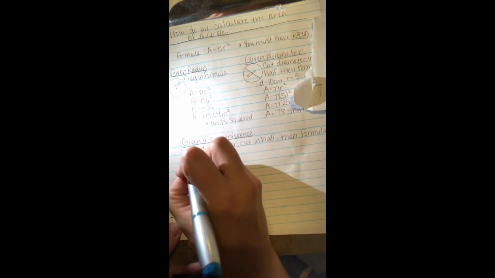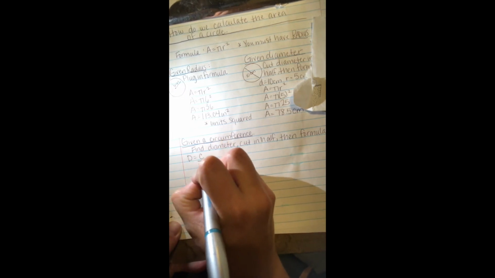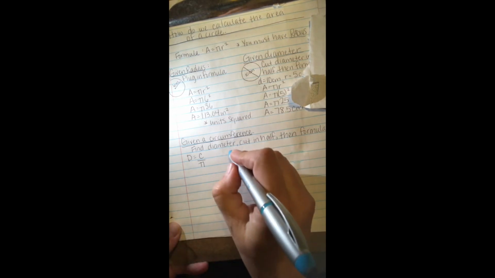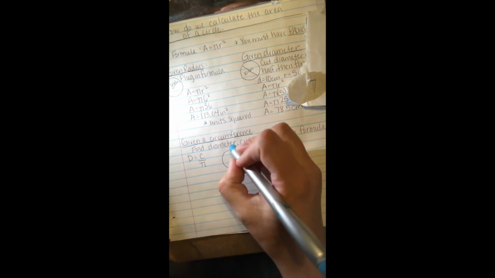Okay, so our first step is to find the diameter. So I'm going to write that formula down. D equals circumference divided by pi. So here's our problem. We have a circle that has a circumference of 36 yards.